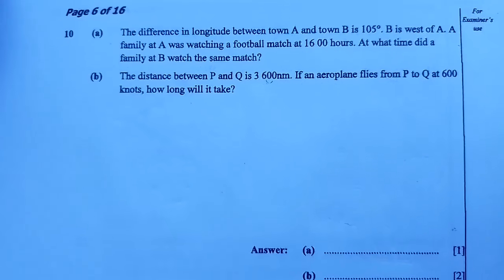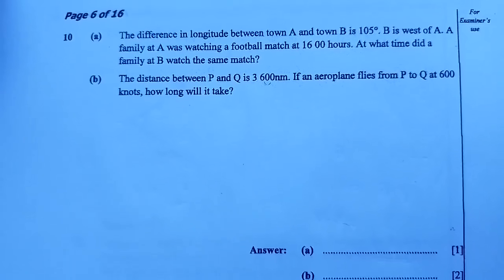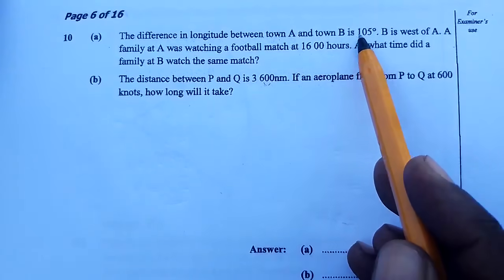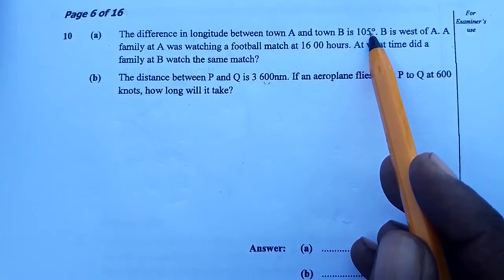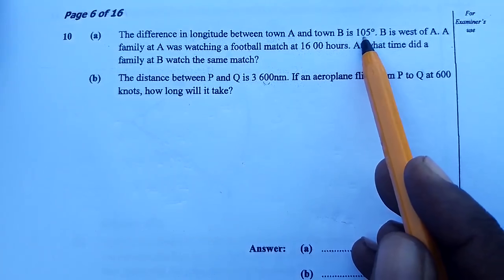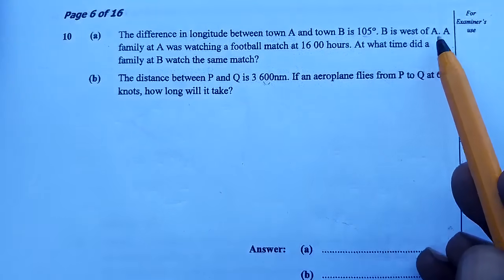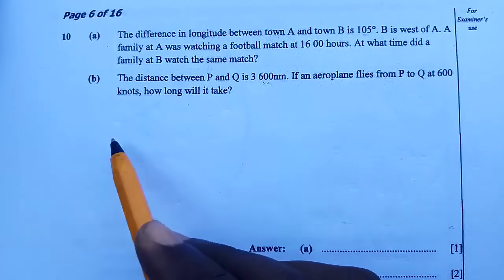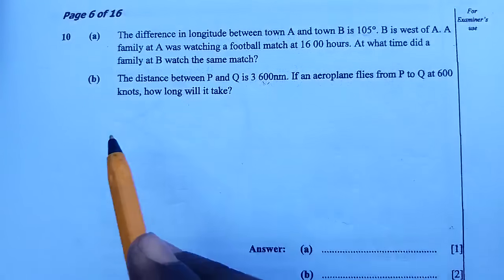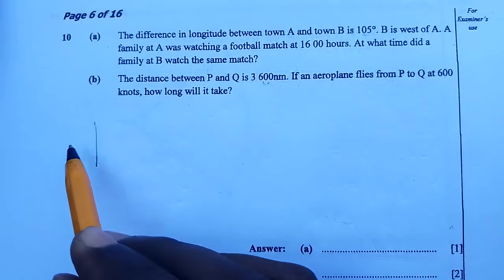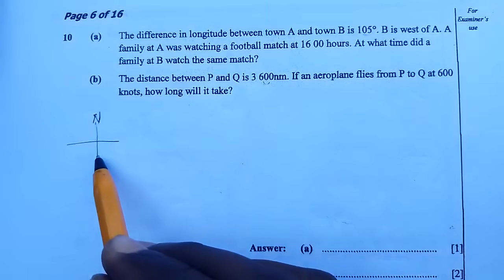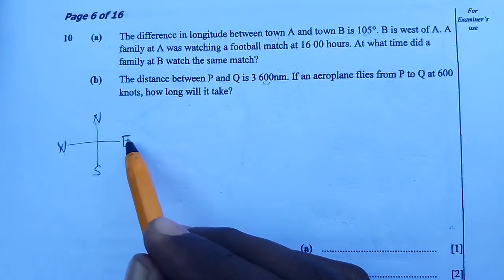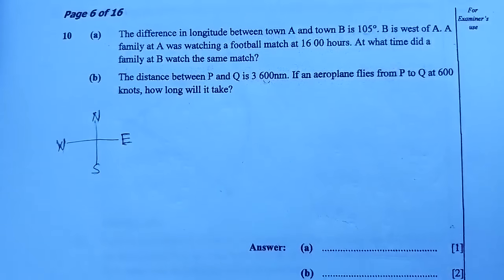The question is saying the difference in longitude between town A and town B is 105. This is the difference. B is west of A. Have you seen? So B is west. West is this side. So we've got a compass like this: north, south, west, then east. This is what you are given.